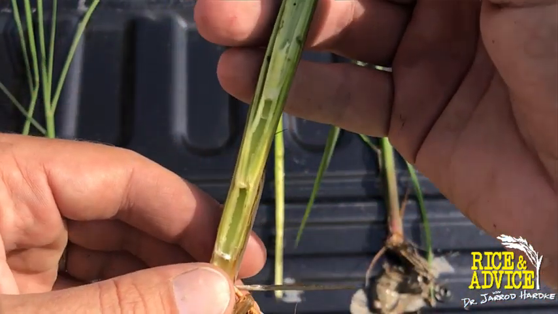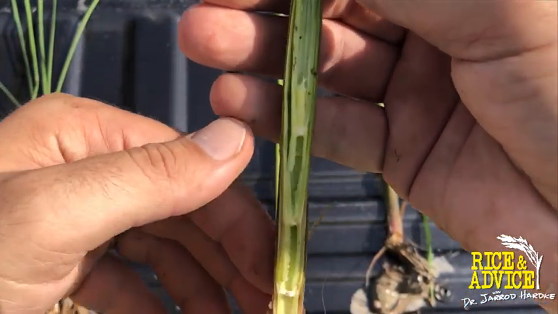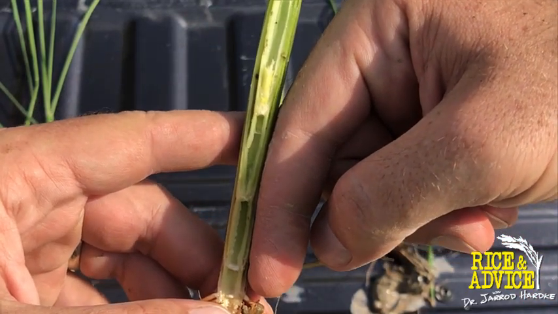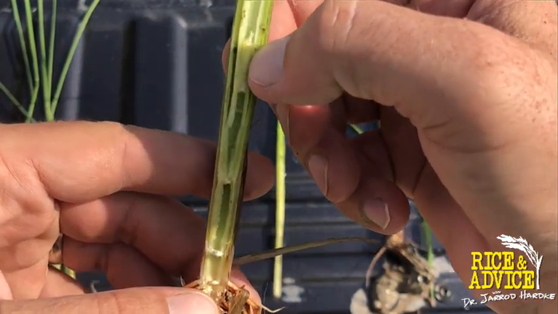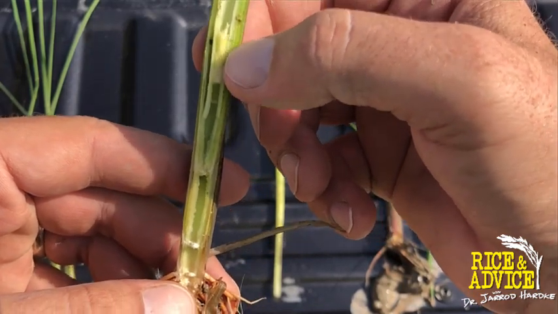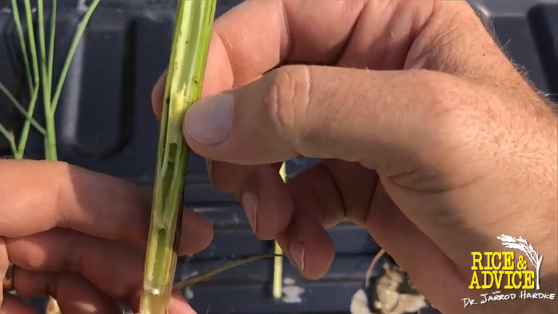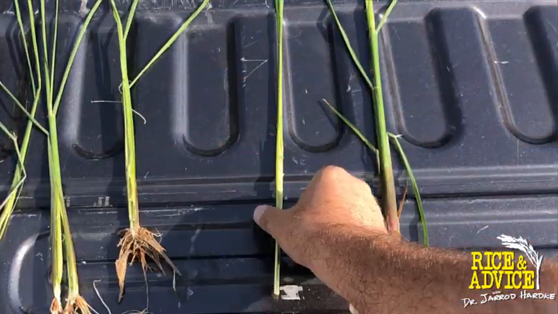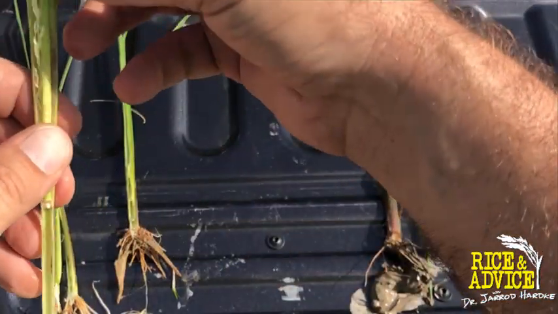Move here. Of course, I did a little rough job on this dissection, but you can see much greater elongation. We're probably looking at about 2 inch internode elongation, and the panicle still relatively short, so we're still in the early boot phase here. But that panicle is starting to gain some length, and so we're probably about to get out of the early boot stage in that plant. Move to the next one.